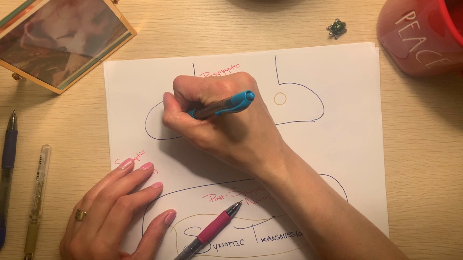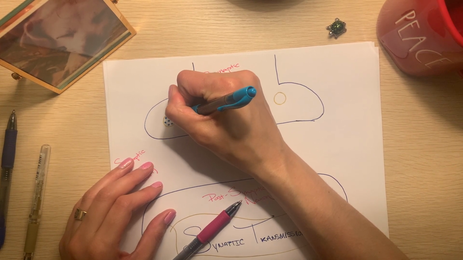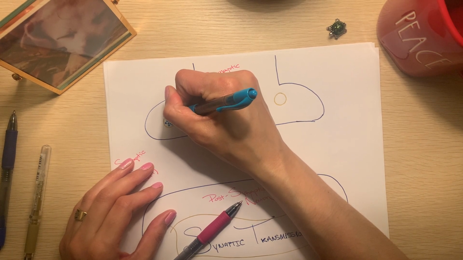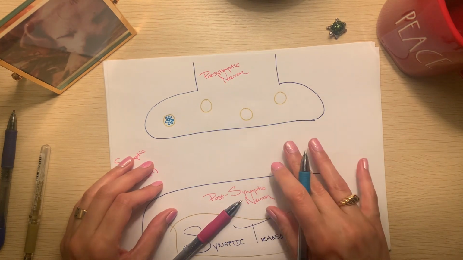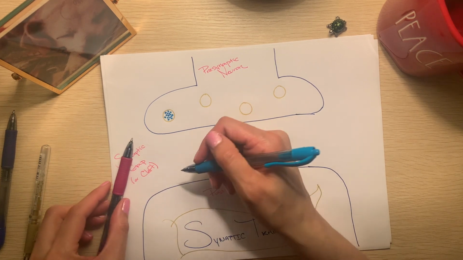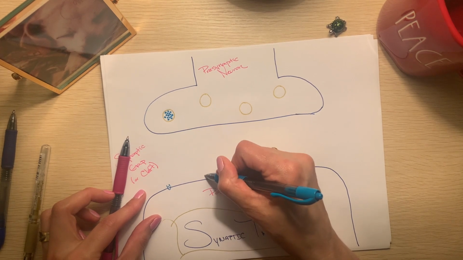Now I'm going to make these neurotransmitters different colors, which is going to represent the different shapes that these take, because each neurotransmitter is going to have a receptor site that it's capable of binding to on the postsynaptic neuron.